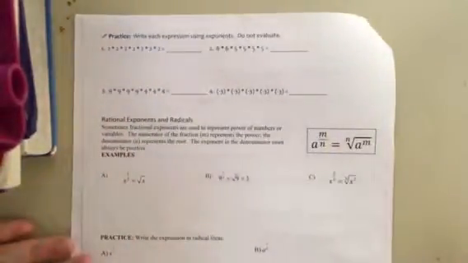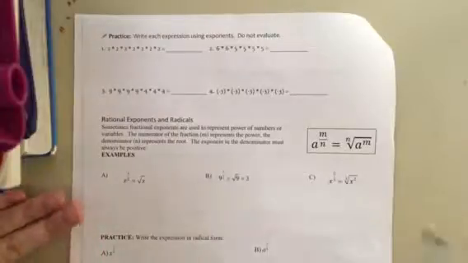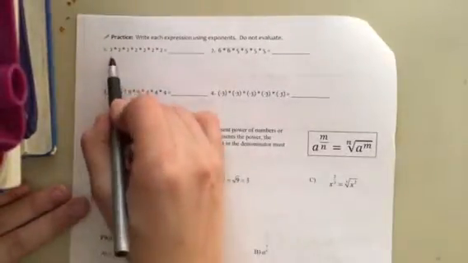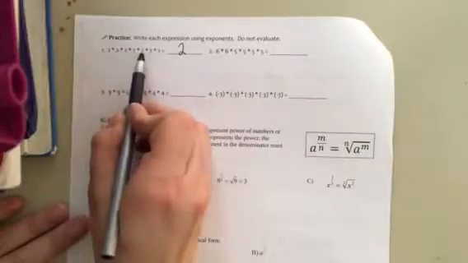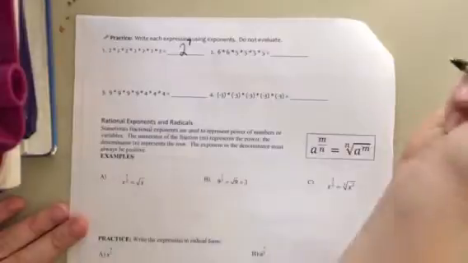Okay, so now they're asking us to do the opposite. Write each expression using exponents. So, looking at number 1, our base is going to end up being 2 because that is what is being multiplied. And then we count to see how many 2's there are. 1, 2, 3, 4, 5, 6, 7. So this would be 2 to the 7th.